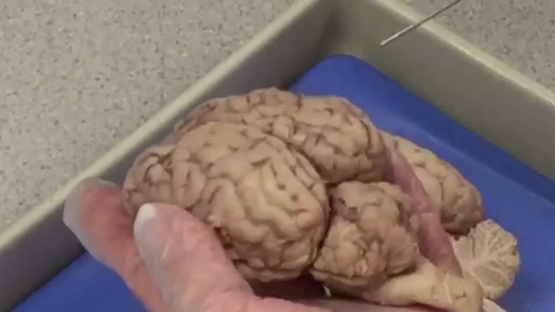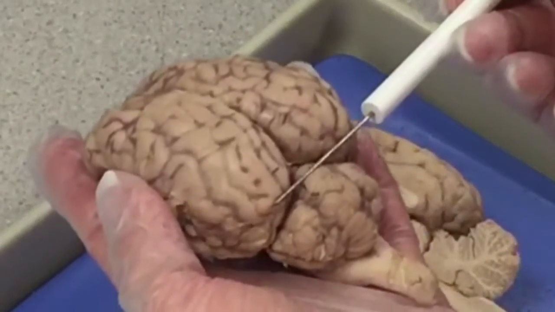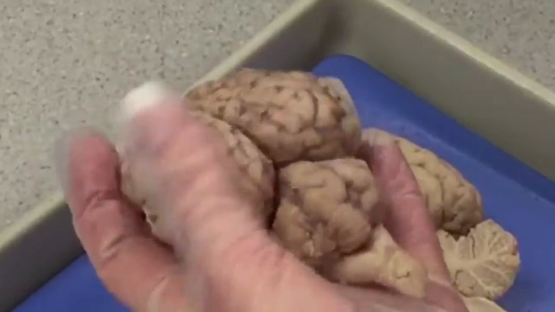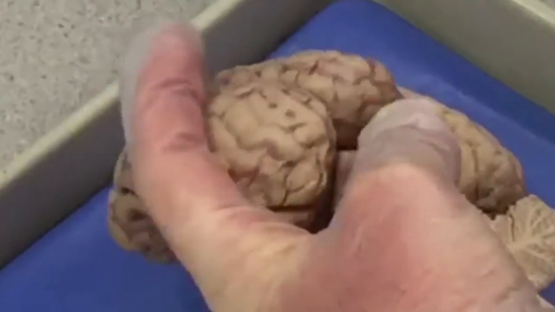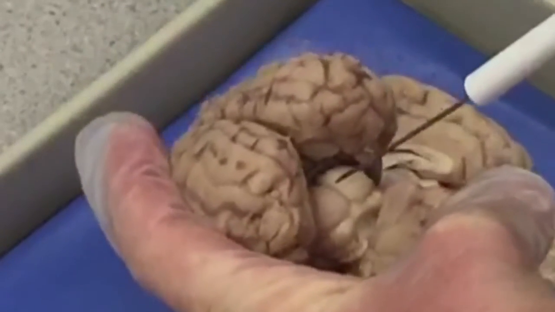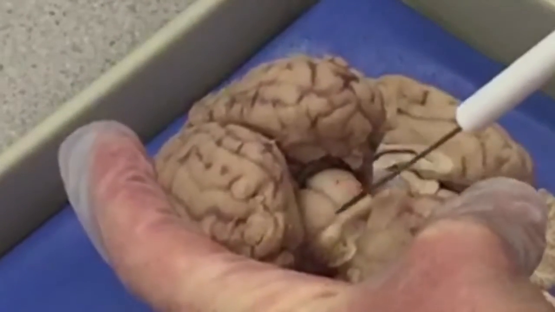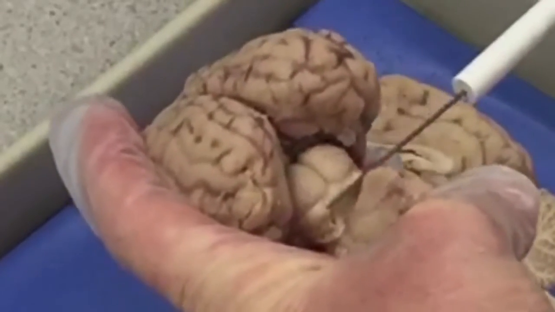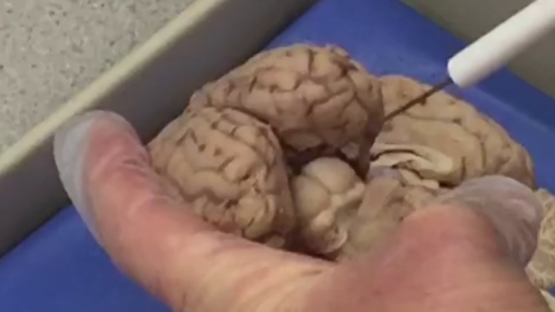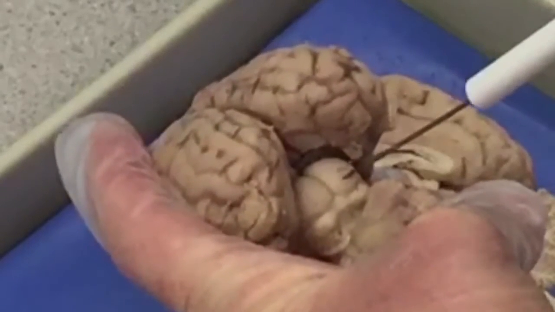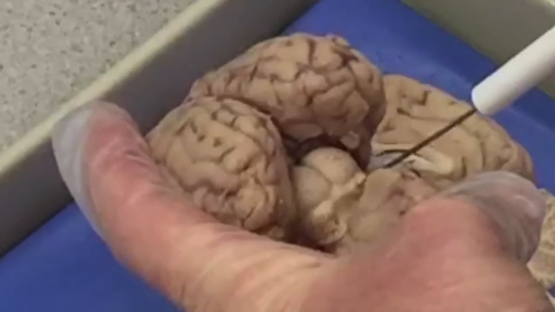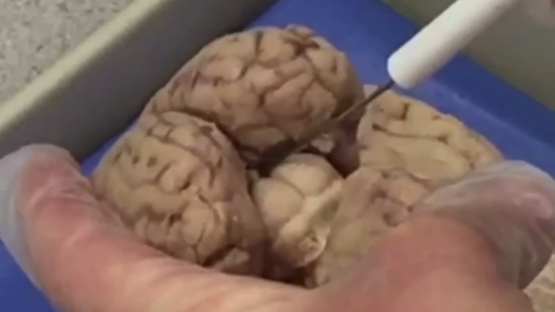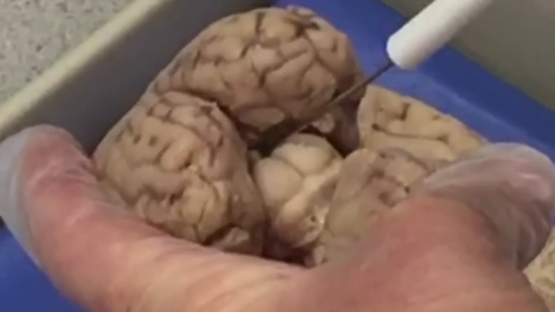Looking at the posterior view of the brain, notice the transverse fissure which separates the cerebrum from the cerebellum. If we pull these 2 regions apart, we can see the 4 bumps that are collectively called the corpora quadrigemina. These are the posterior markers for the midbrain. The 2 larger bumps are the superior colliculi. The 2 smaller bumps are the inferior colliculi. And if you look closely, just above the superior colliculi, you can see the pineal gland.